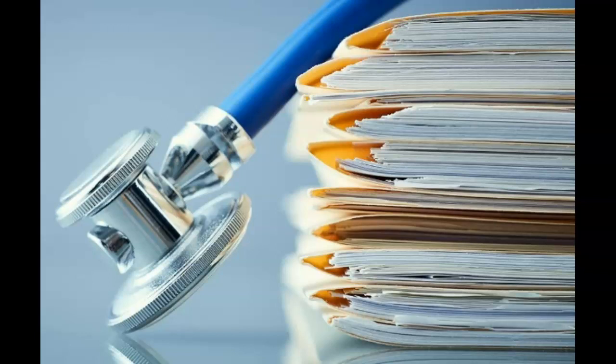Then it talks about the future of medical records and electronic health records on page 204, good old summary, and then here are your questions for the quiz. And yeah, let me know if you have any questions. I hope you enjoyed this chapter.